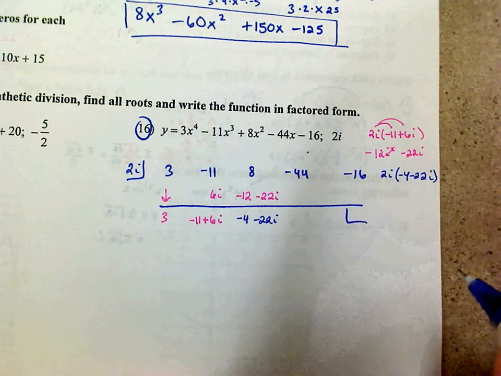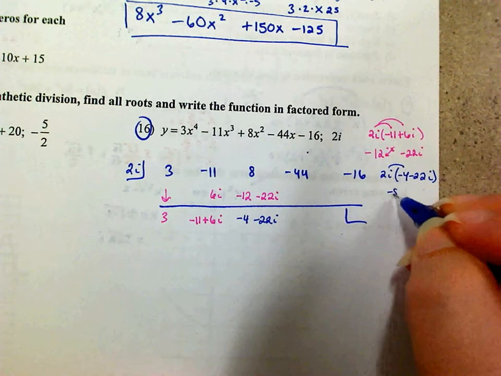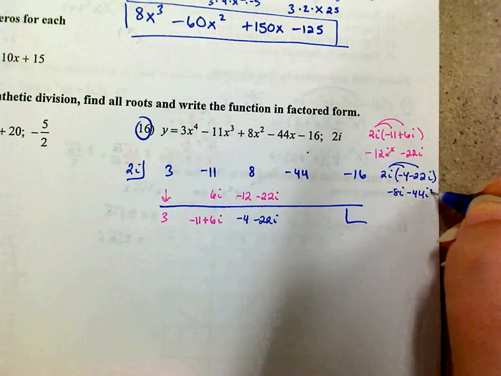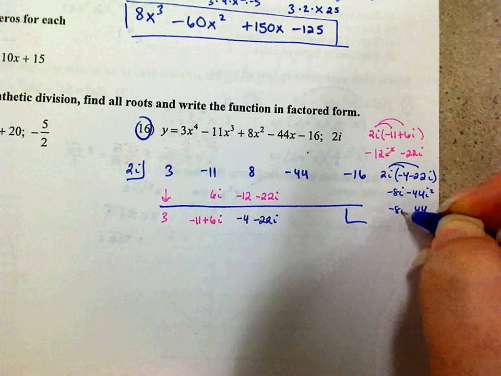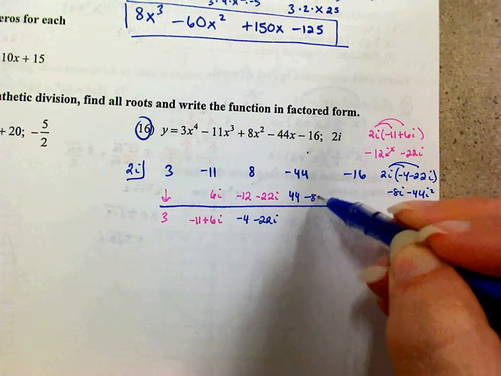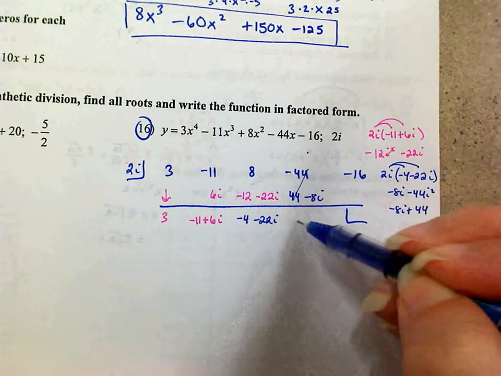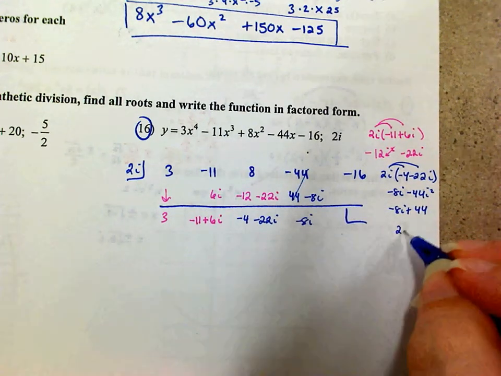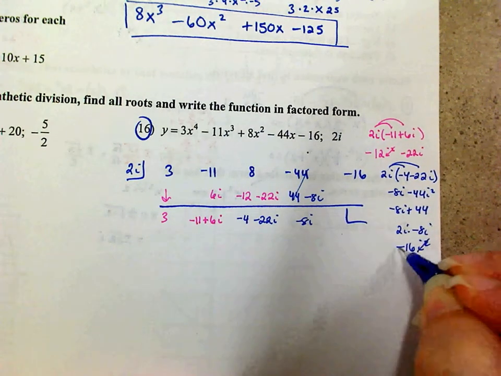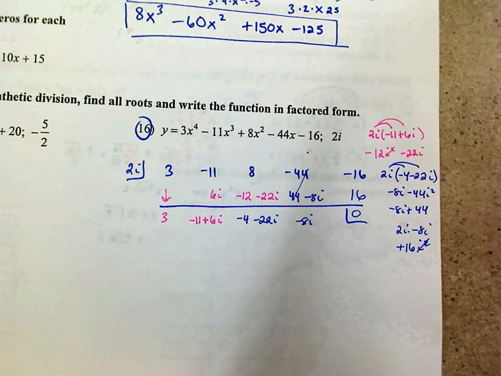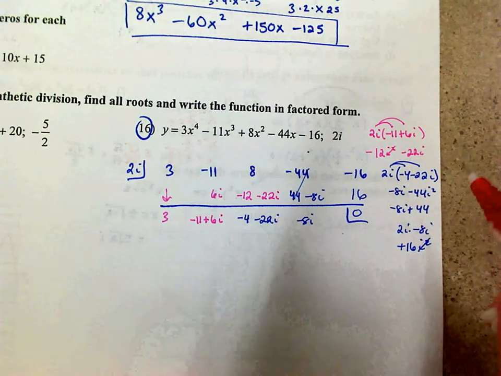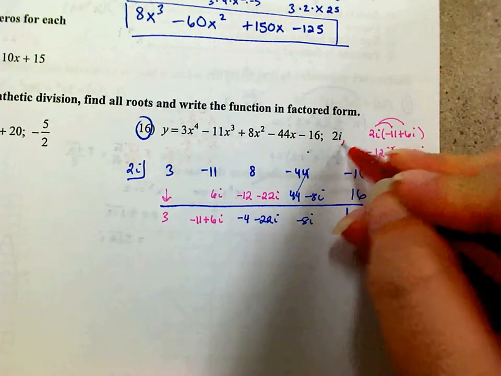Okay, so I've got a negative 8i, and I've got a negative 44i squared, which makes it a positive 44. So, positive 44 minus 8i, those cancel out, and I'm left with a negative 8i. 2i times negative 8i is a negative 16i squared. i squared makes it positive, so positive 16, 0. Okay, now, you have to remember that if you have an imaginary solution, then if you have the positive one, you also have the negative one.